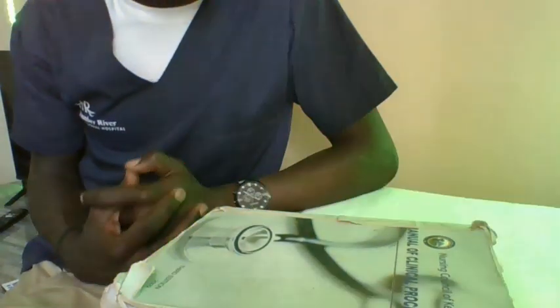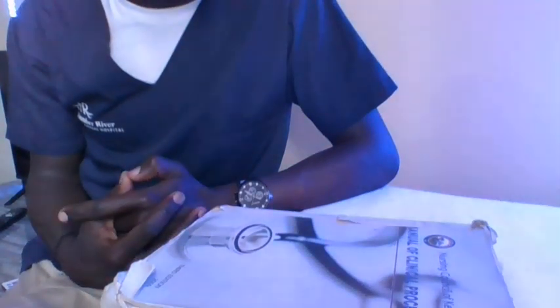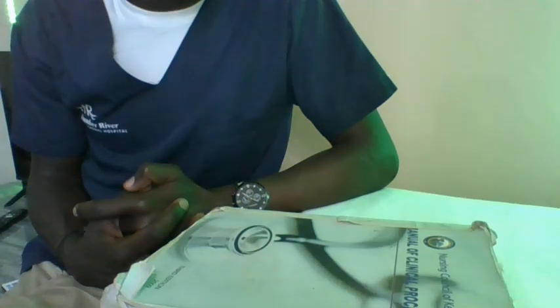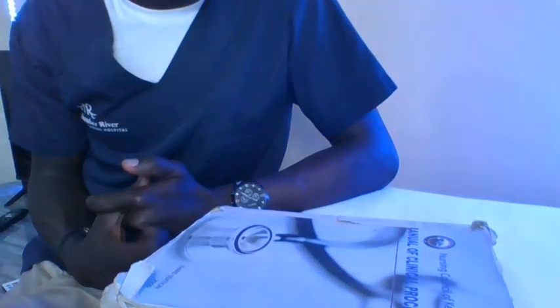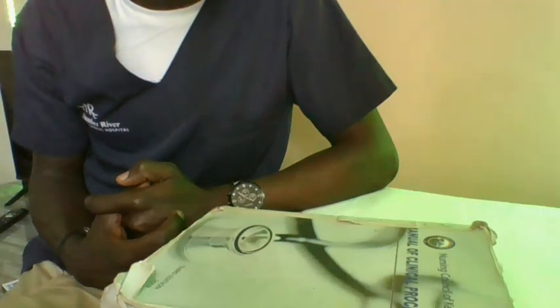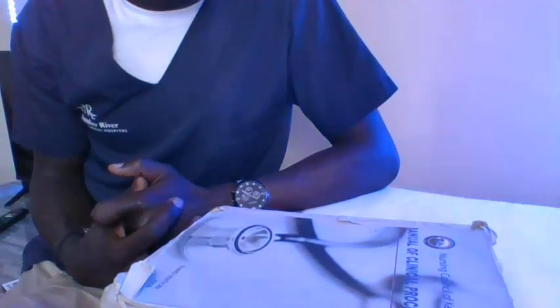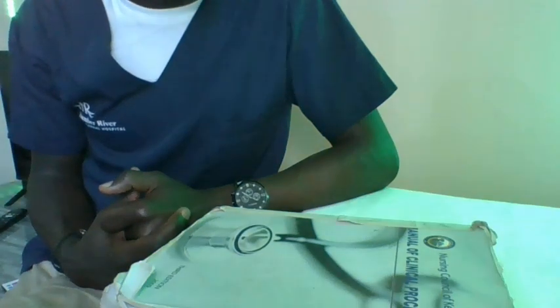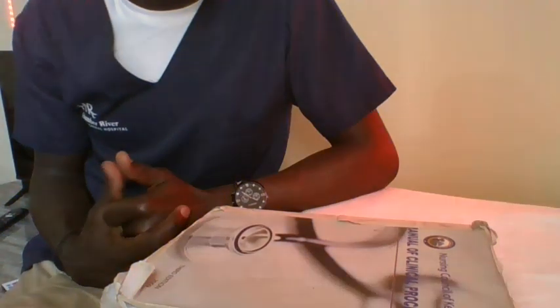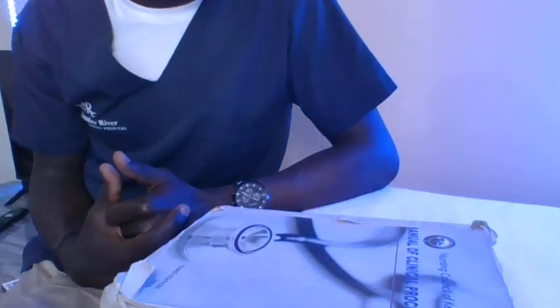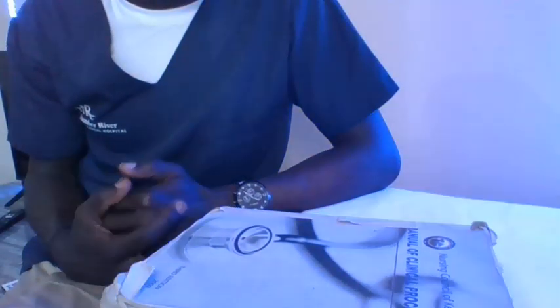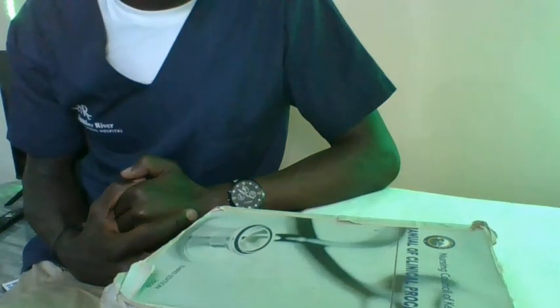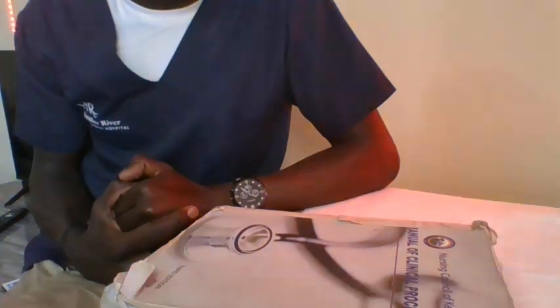Hello guys, welcome. Today we are going to look into the procedure manual, a very important tool in the medical field. Be it in clinical medicine or in nursing, you need to be aware of your procedure manual. You need to have a view of it. And what's the best way to be aware of it?